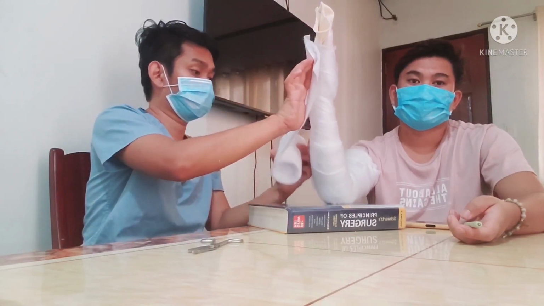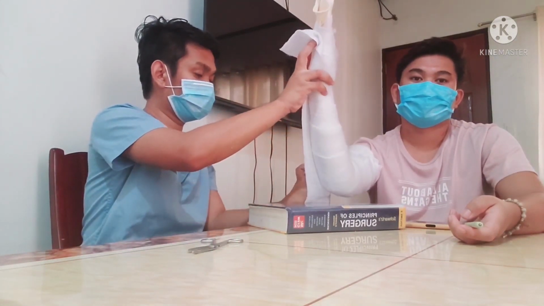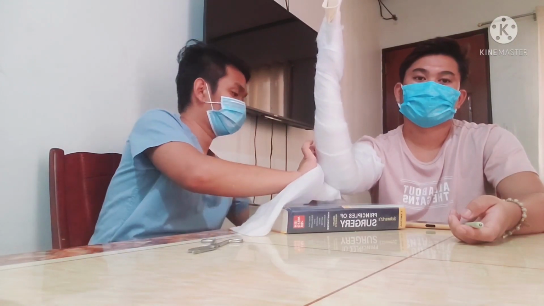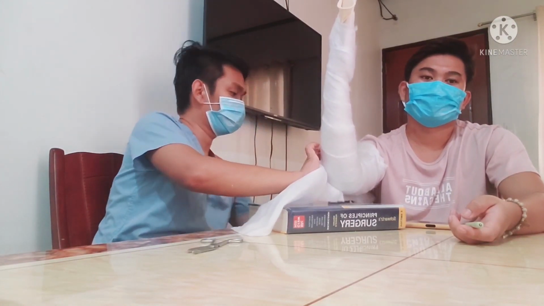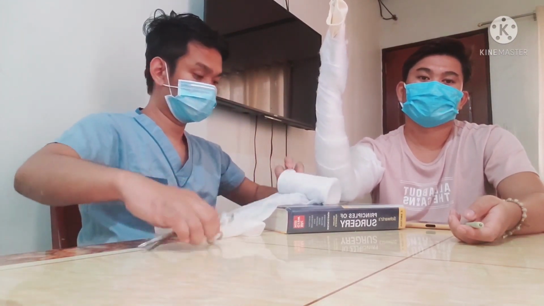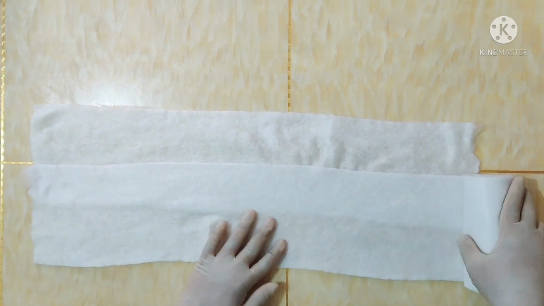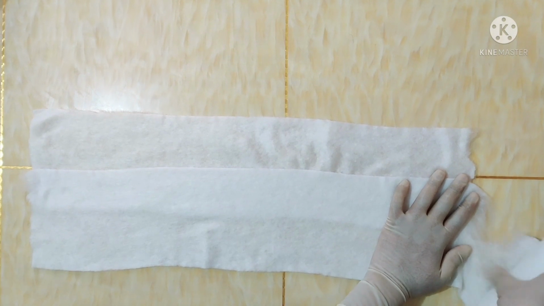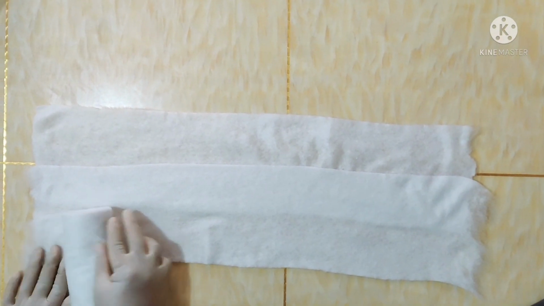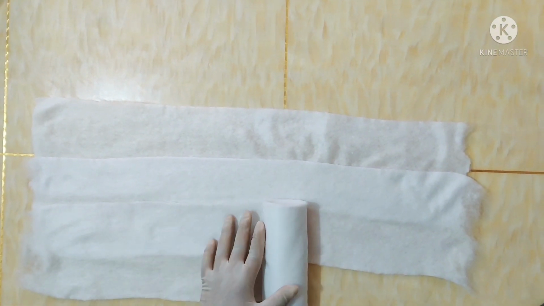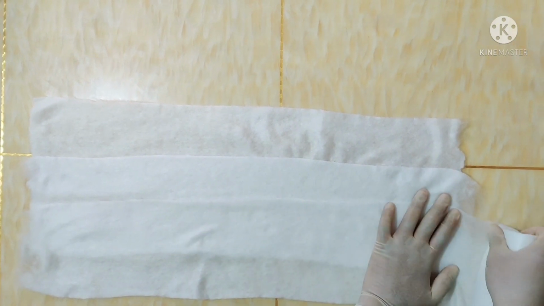Next step is to determine the length of the cast needed. We will use a wadding sheet as the template for length. Starting from the palm of the hand, we will measure along the metacarpal area up to the distal arm or the supracondylar area. Cut the wadding sheet according to the length measured earlier. Add 2 more layers and another one in the middle and fold it back.